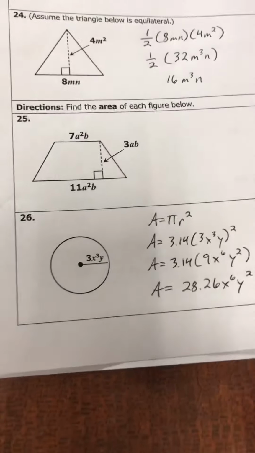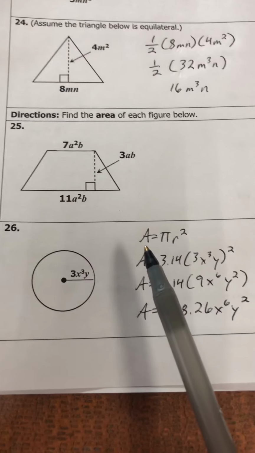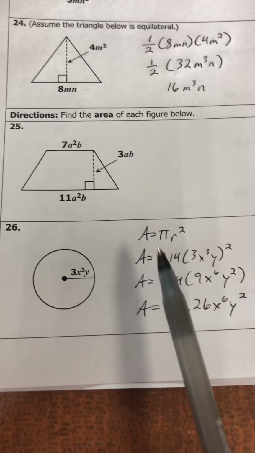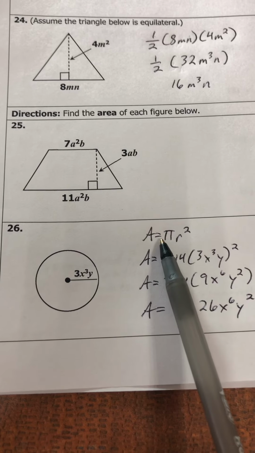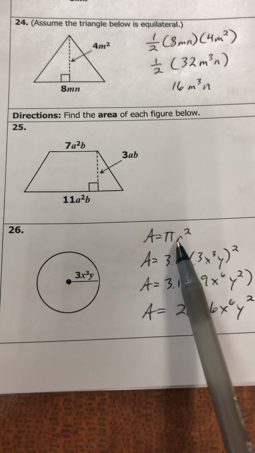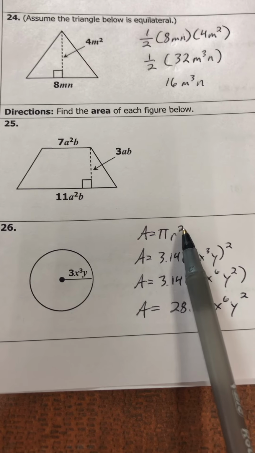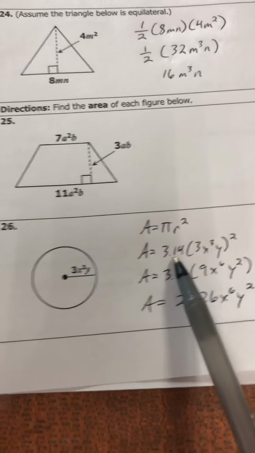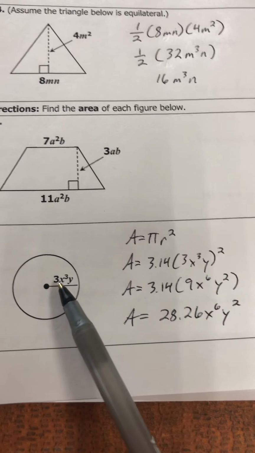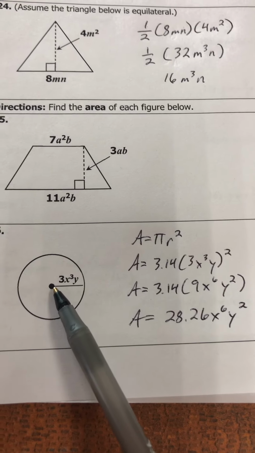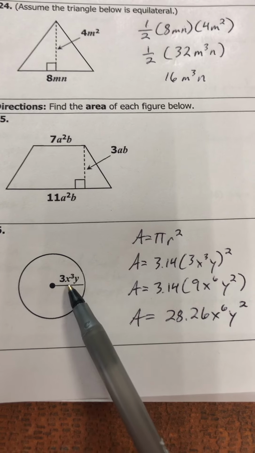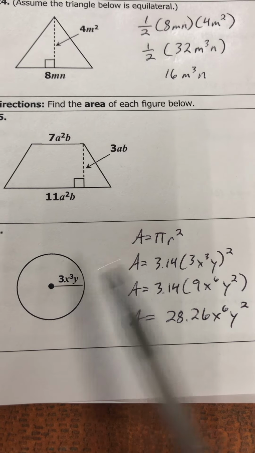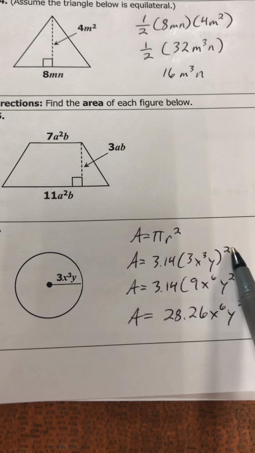Okay, and then for number 26, finding the area. The area of a circle is pi r squared, pi times r to the second power. So I just took that r value. Here's your pi. Here's the r, which is the radius. The radius is from the center to the outside. That's 3x cubed times y, and I square it.